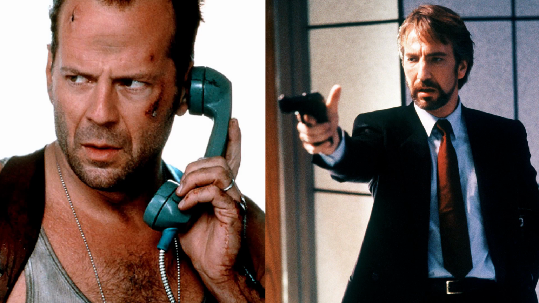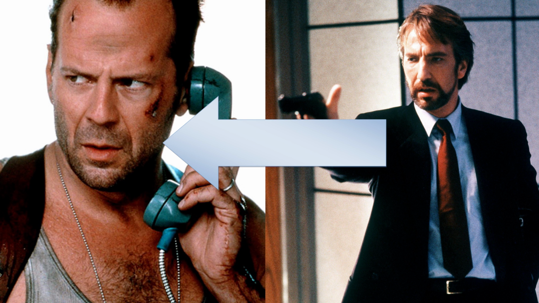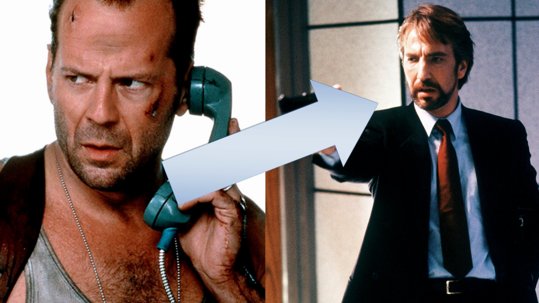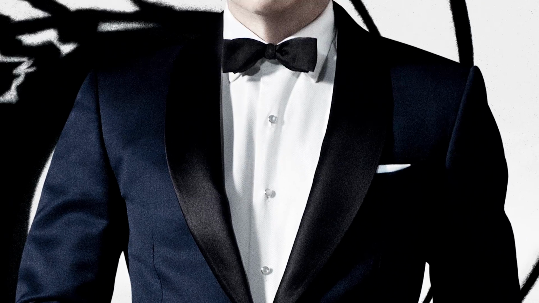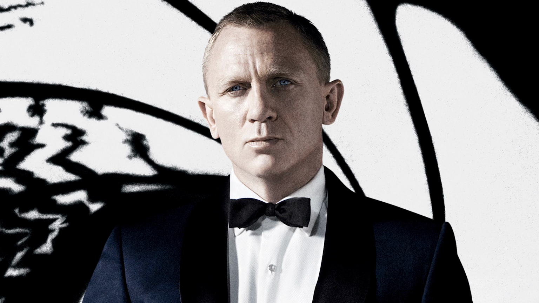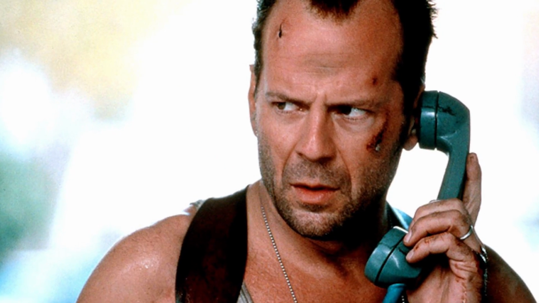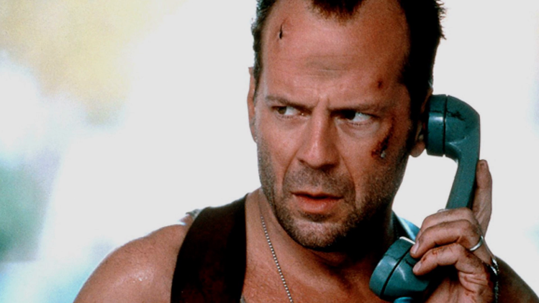Now, if you had to look at these pictures without seeing the film, who would you say the bad guy was? I would say it's this guy, but then you watch the film and you figure out it's this guy. That's just one of the many reasons John McClane is a relatable character to the audience. We can't always look like James Bond, but we can definitely look a lot like John McClane.